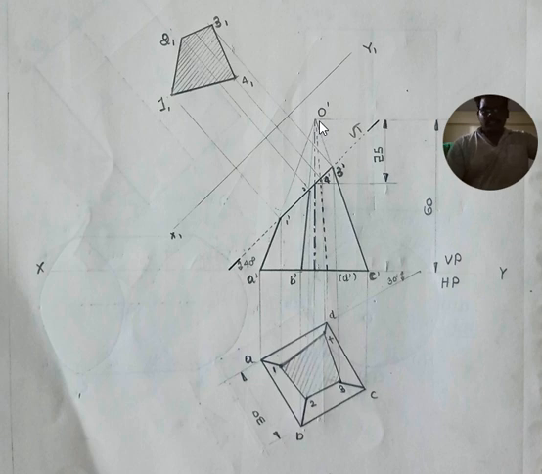Then we have to connect slanting edges to the base. Here you have to give the names A, B, C, D by referring to the top view parameters. Then this is the O dash. So we have to draw OA, OB, OC, OD for representing the front view slanting edges.